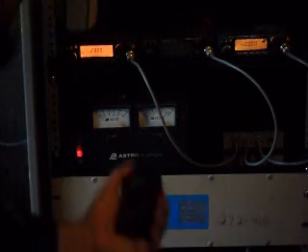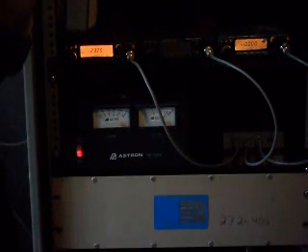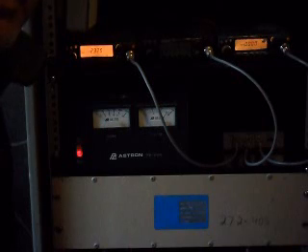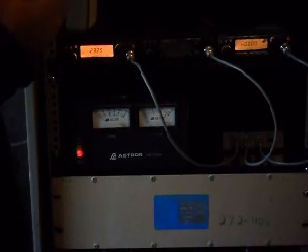Hello, this is W4HKL, and this is the W4HKL repeater. 443.950 is the current output frequency.